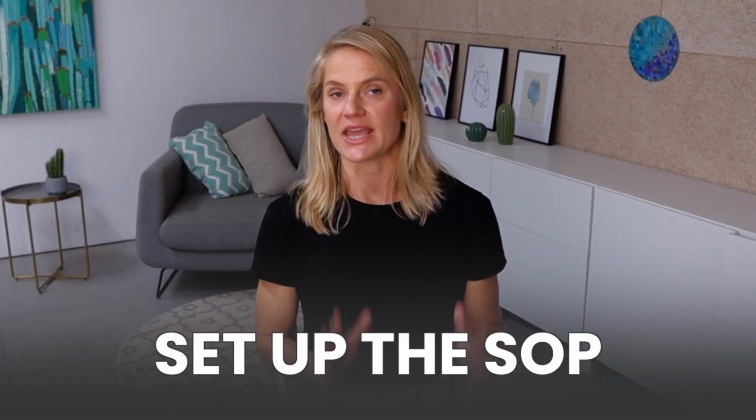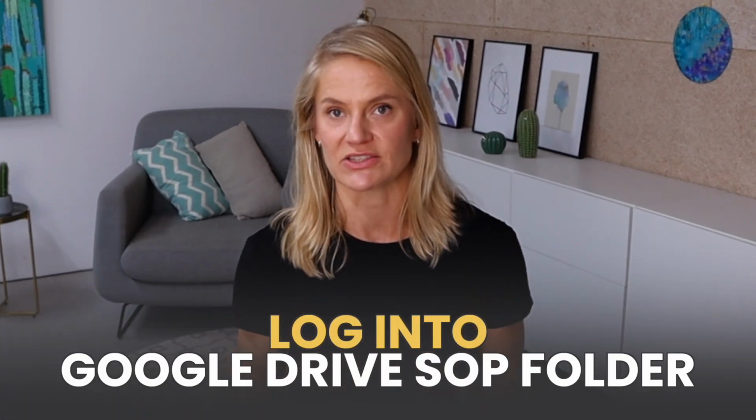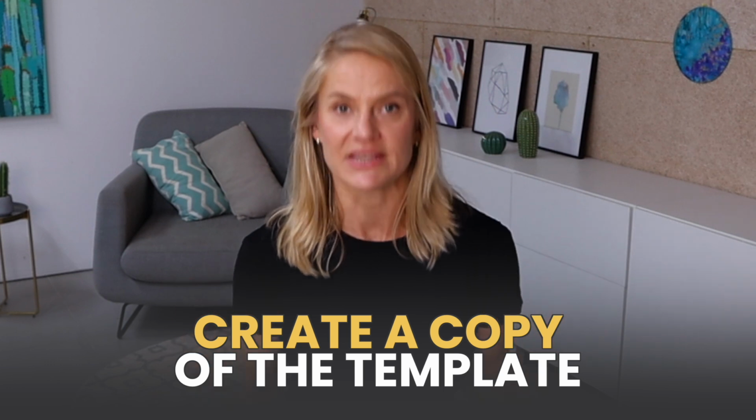So let's briefly go through each part of this master SOP. The first step is to set up to create the SOP, which looks something like this. Log into Google Drive SOP folder, create a copy of the template.